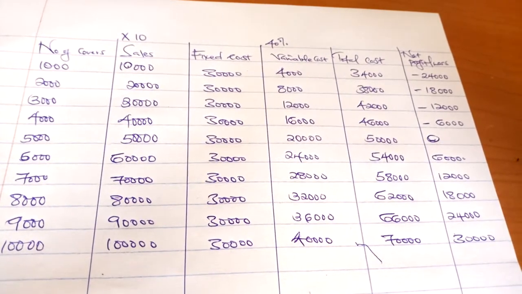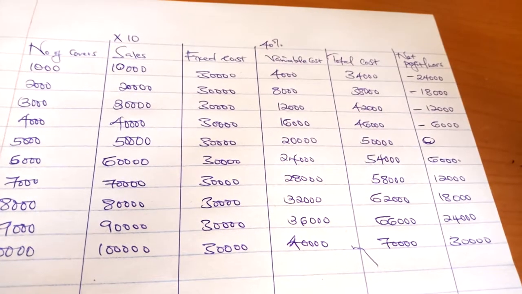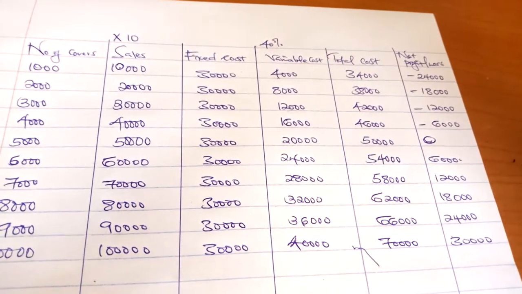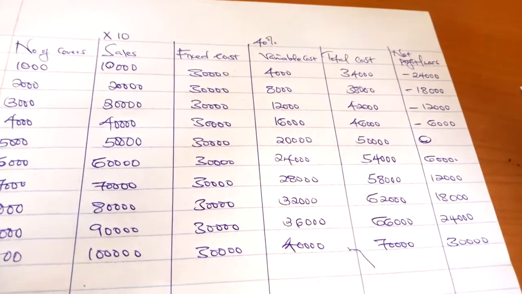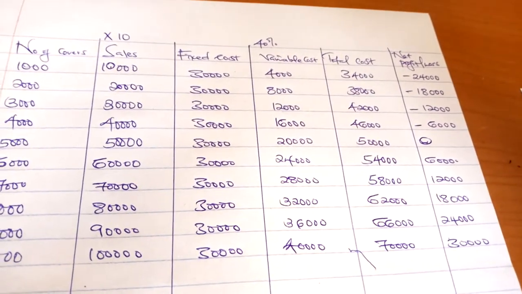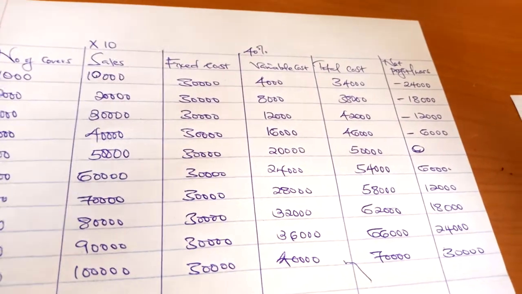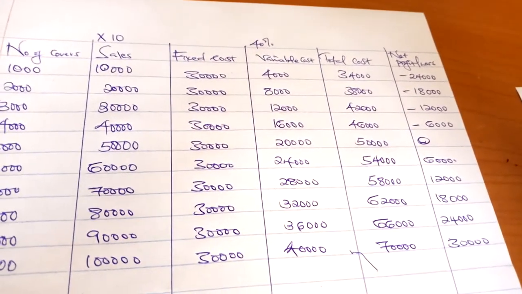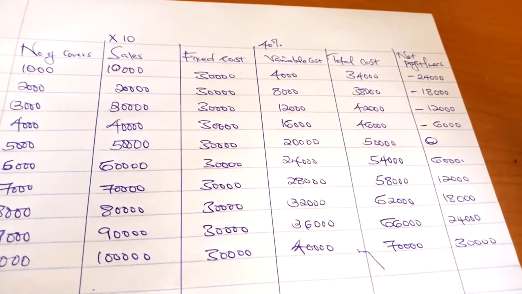Sales minus total cost is net profit or net loss. But how do you get the total cost? We got it through adding material cost plus labor cost plus variable cost. But now here we have fixed cost and variable cost, so you add the variable cost and the fixed cost, you get the total cost.